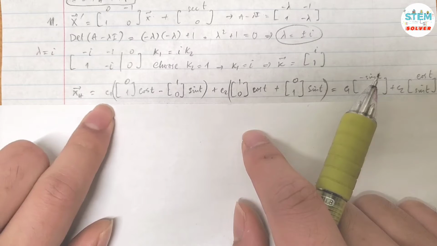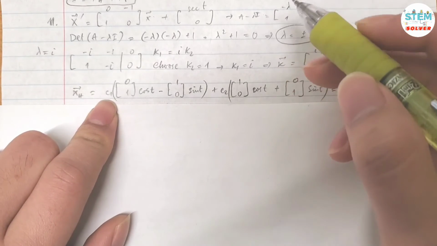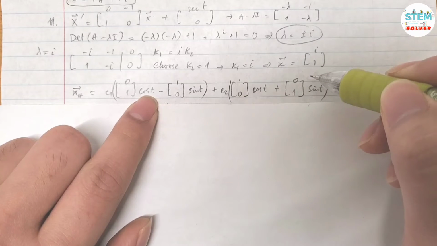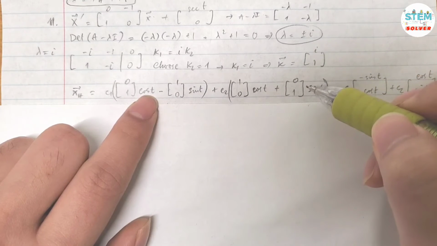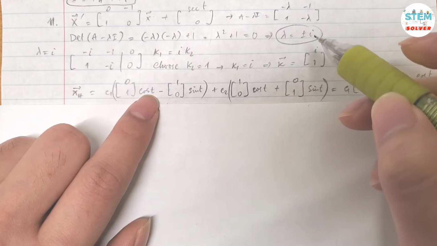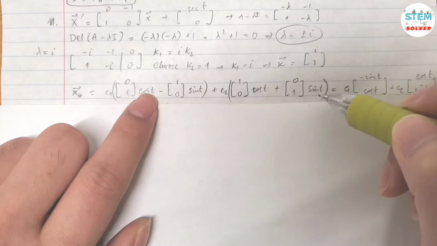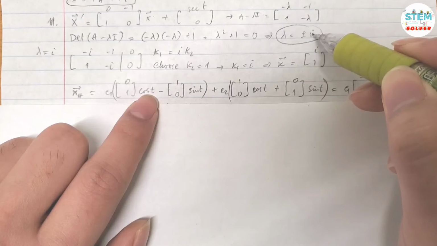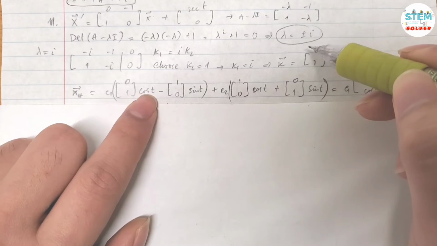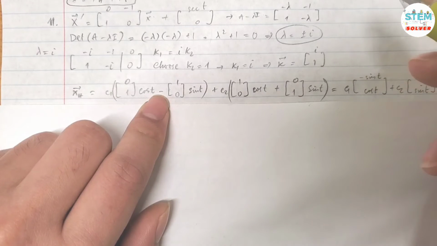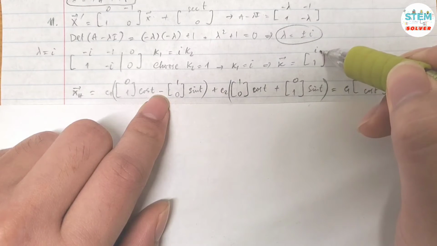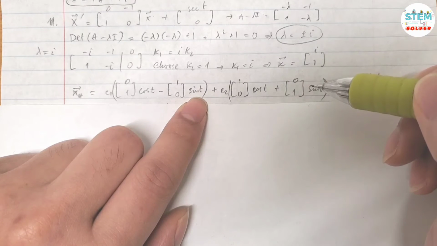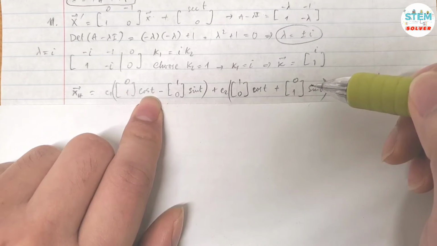So the homogeneous solution is equal to c1 times the real part of vector k, which is (0, 1), times cosine t. It's not cosine 2t or 3t, because this is actually cosine 1t, since that is the imaginary part of lambda. You have 1, so that's why you have cosine t. Subtract the imaginary part of vector k, which is (1, 0), times sine t. Okay, so that is your vector x1.